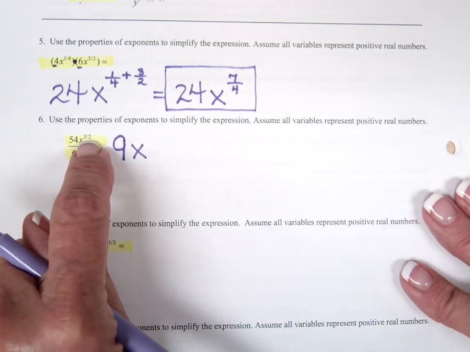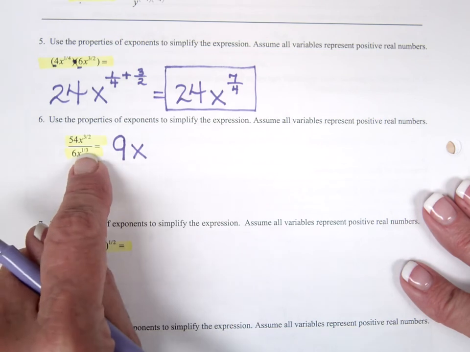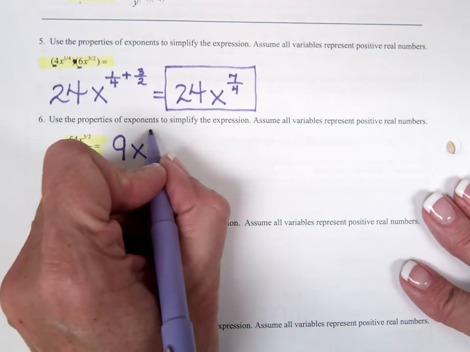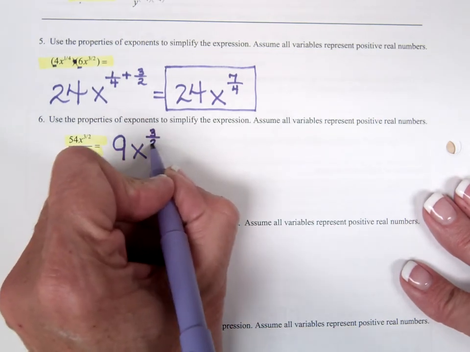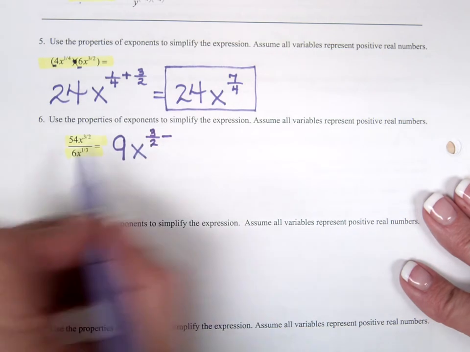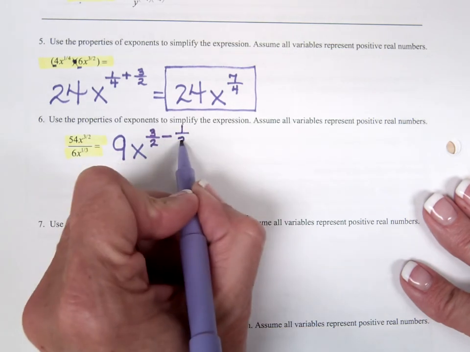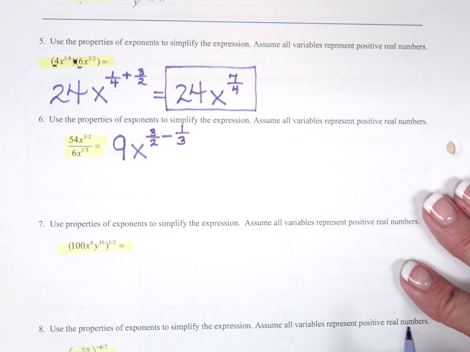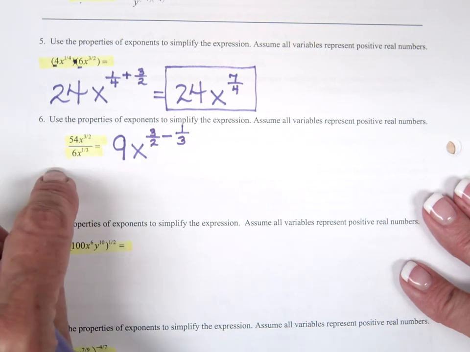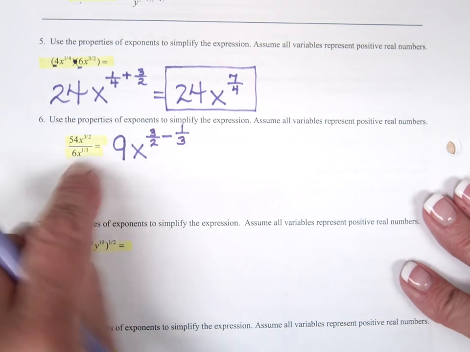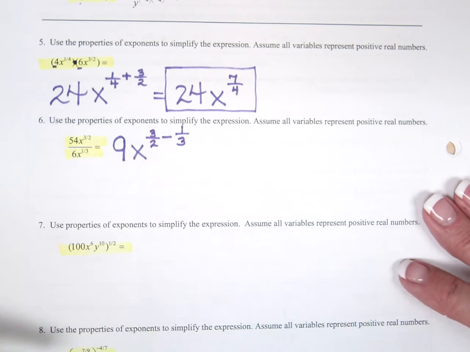Numerator's exponent minus denominator. So that would be 3/2 minus 1/3. So show me your work step. That's it. Divide your coefficients, keep the base the same, subtract your exponents.